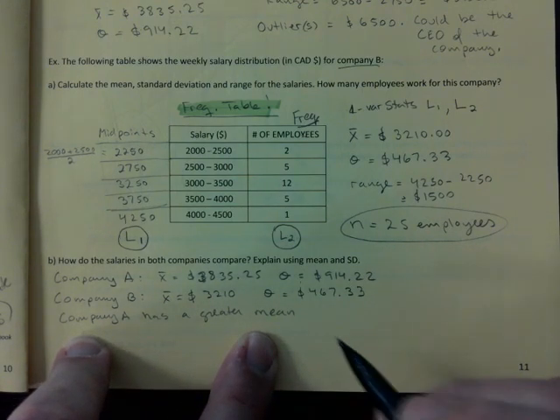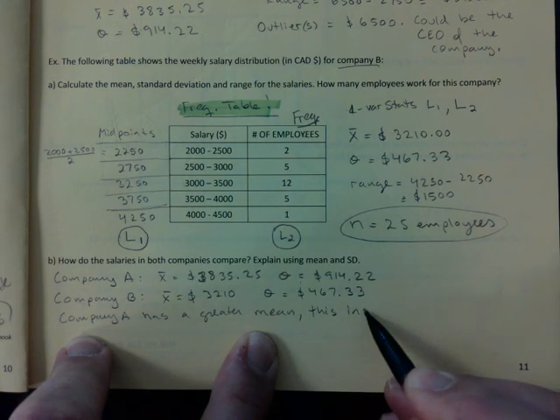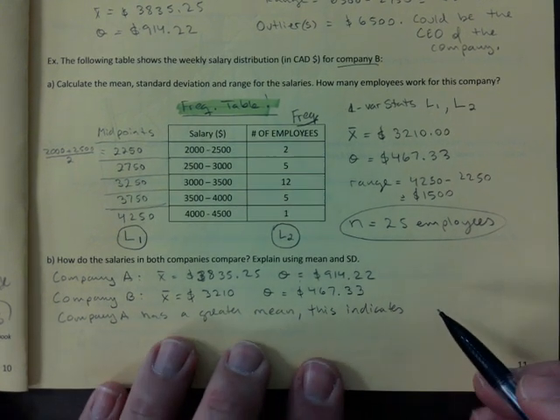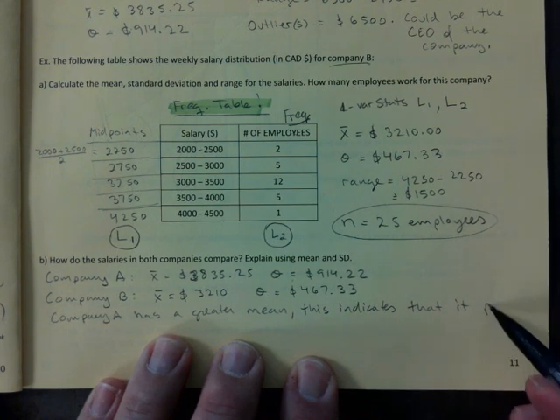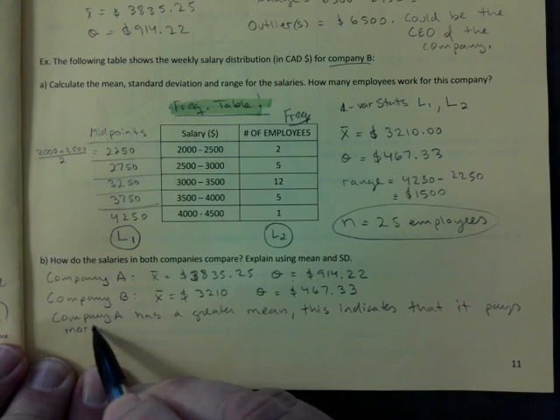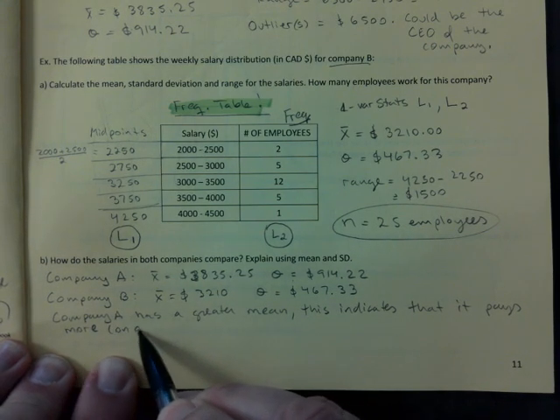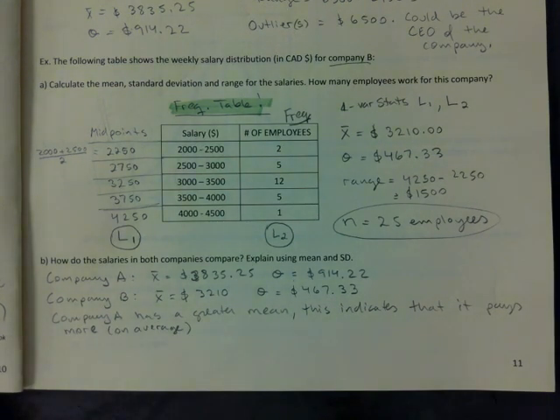Right? This indicates that it pays more on average, right? On average, it pays more than company B, right?